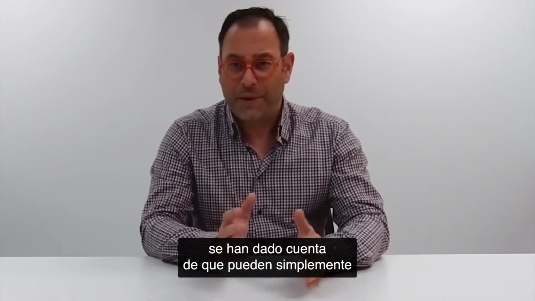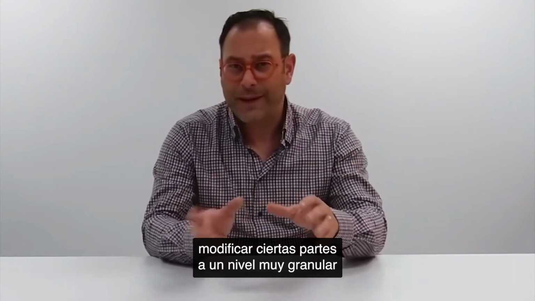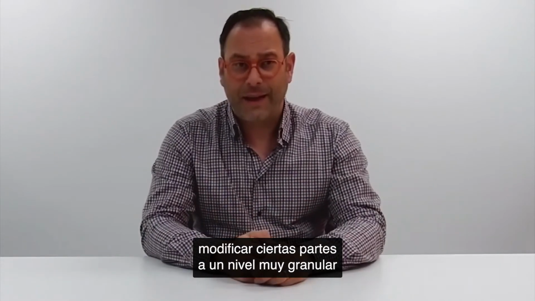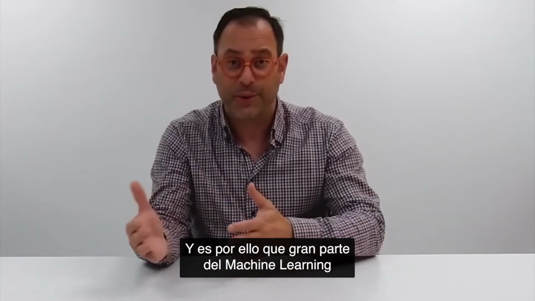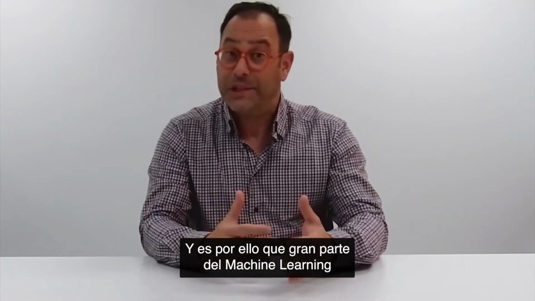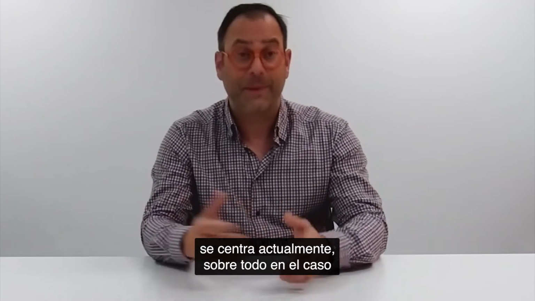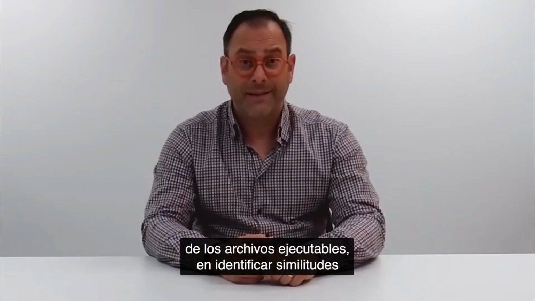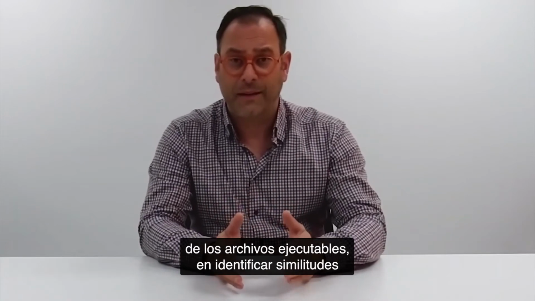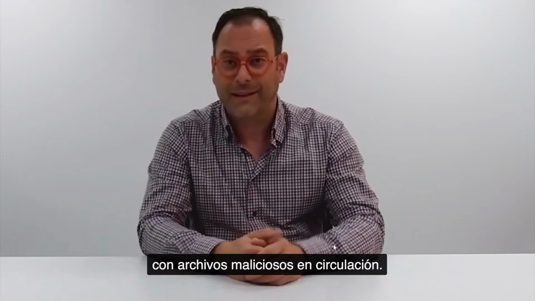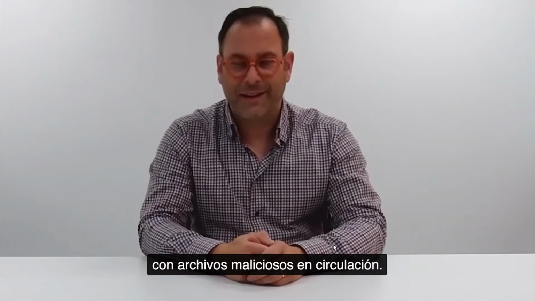And what the adversaries realized was they could tweak bits at a very granular level so that you couldn't have an exact match. And that was really what drove a lot of the machine learning that we see here today, especially for executable files, to say, how similar does this executable file look to recent malicious files that are out there?